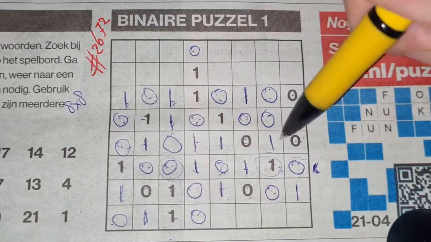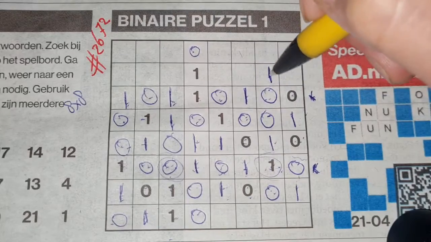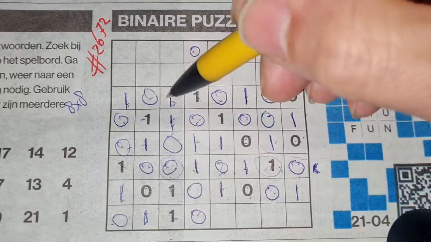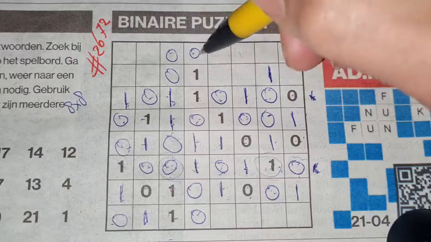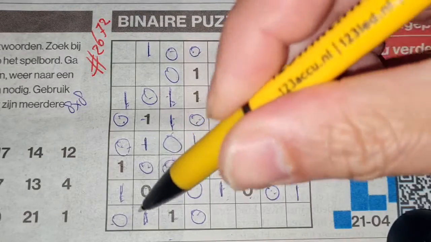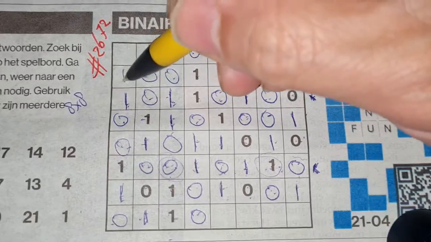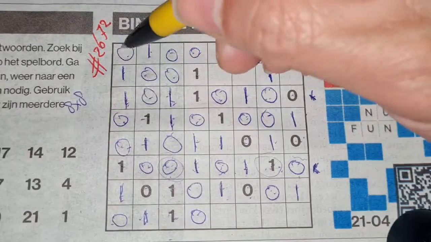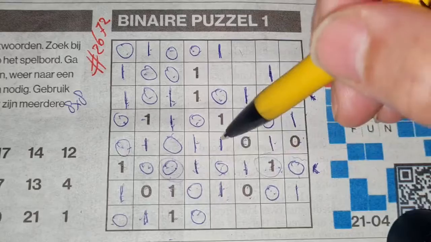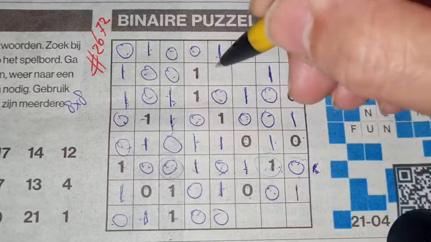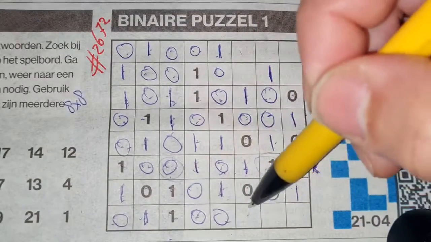Alright. Double O here, 1 there, 1. Double 1. We have 4 ones, so the rest are O's. Double O here, 1 there, 1. 1, 2, 3, 4 ones, so the rest are O's. Double O here, 1 there, 1. Double 1 here, no there, no. 4 ones, so the rest are O's. Double O here, 1 there, 1.